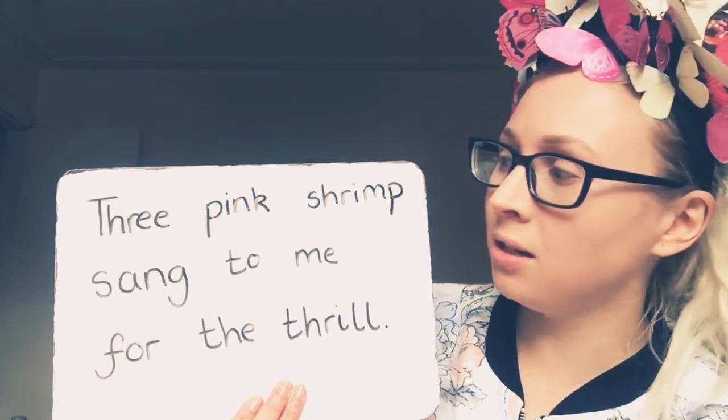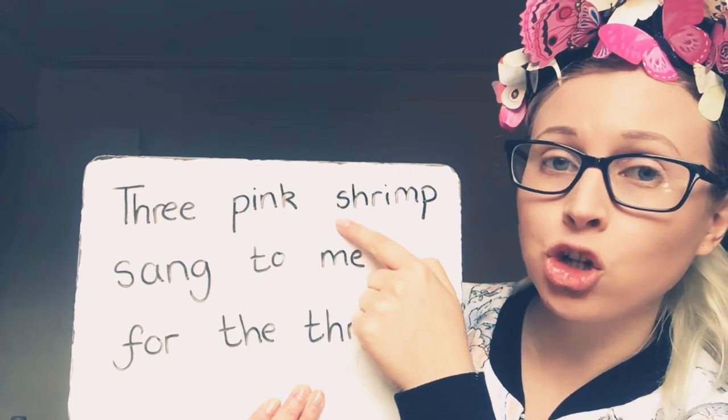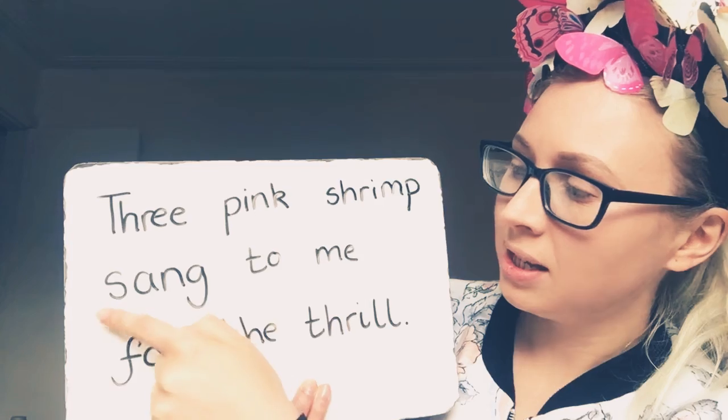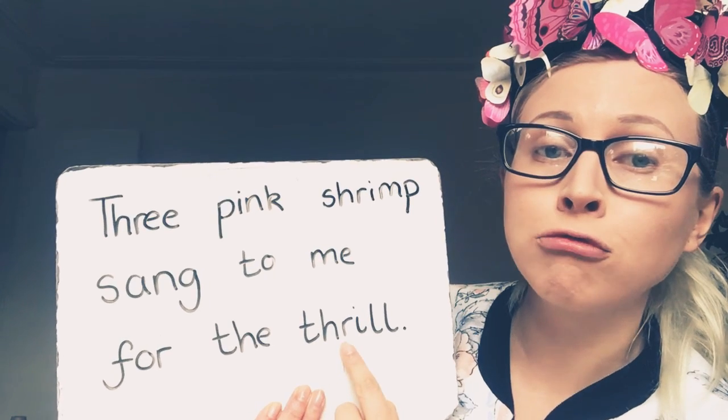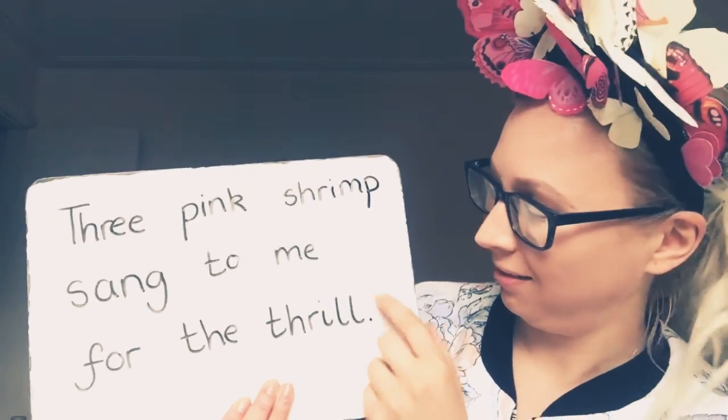Have you got your capital letters, finger spaces, full stop? I hope so. Shall we see? That had quite a lot of elements in it to get right, didn't it? Let's have a look then. Three, my capital T at the beginning of my sentence. Three pink. Did you get the nk? Three pink shrimp sang to me for the thrill. Extra points if you got that digraph ll on the end of thrill. And your full stop. Well done, good job.